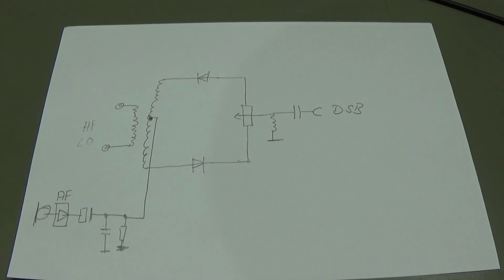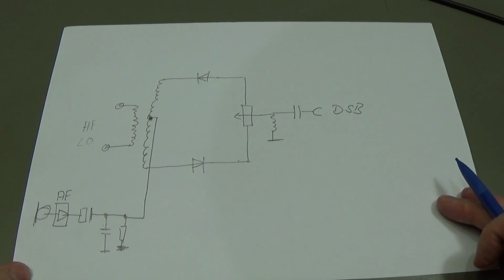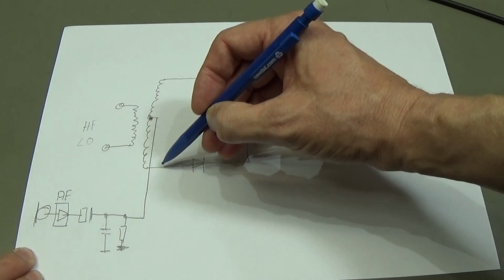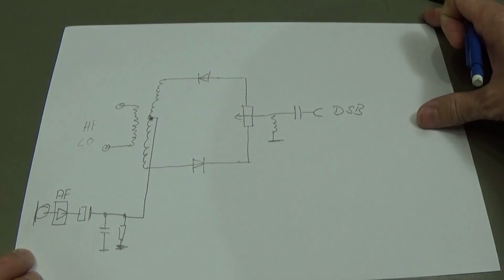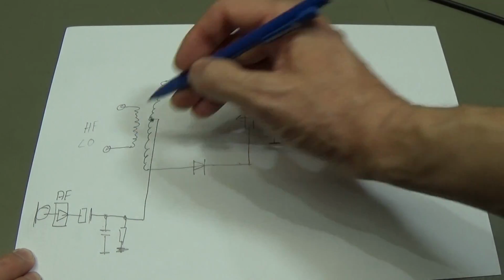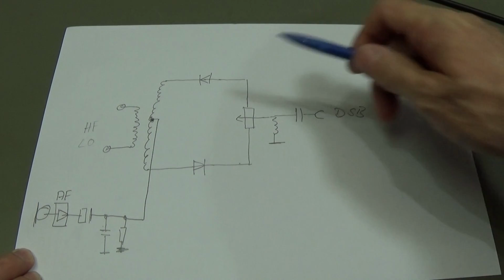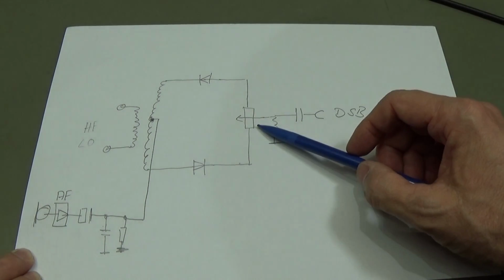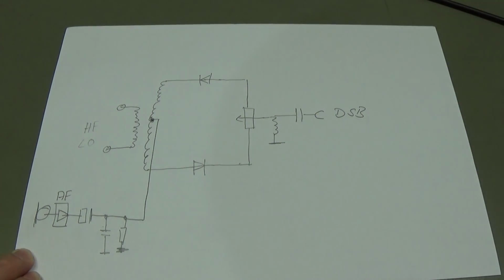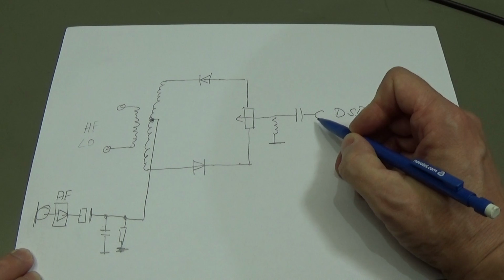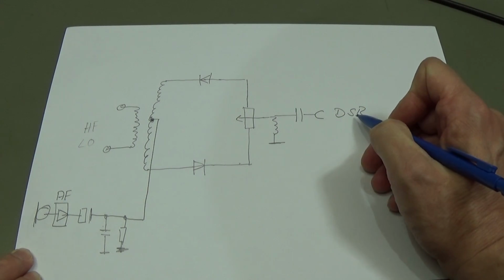The most important part is the broadband transformer, here in the middle, followed by these two diodes, and then we can pick up our, in this case, double sideband signal.